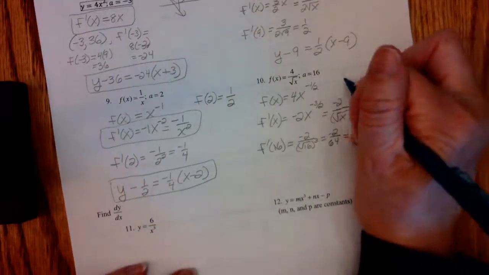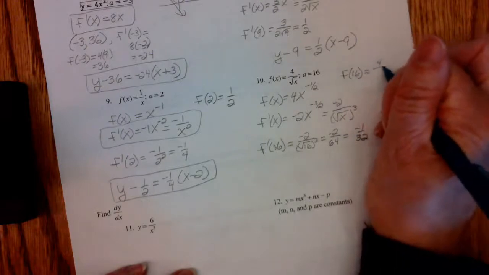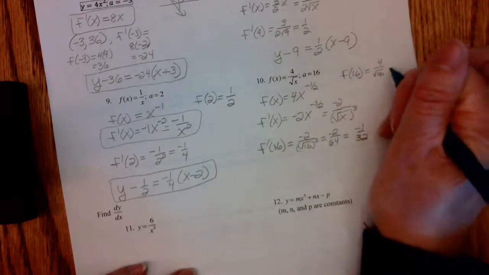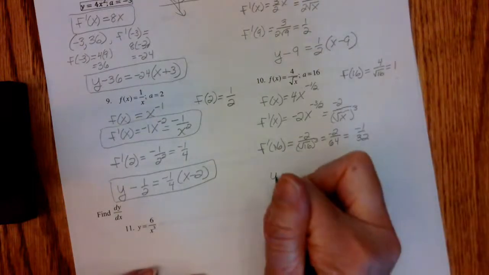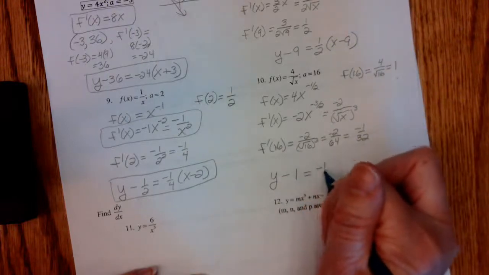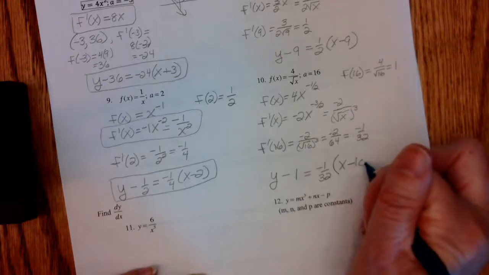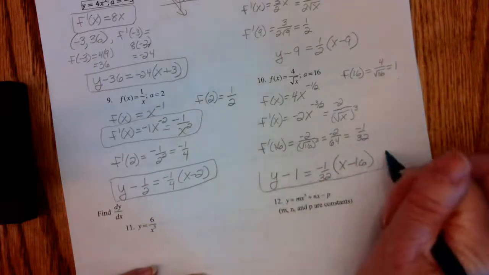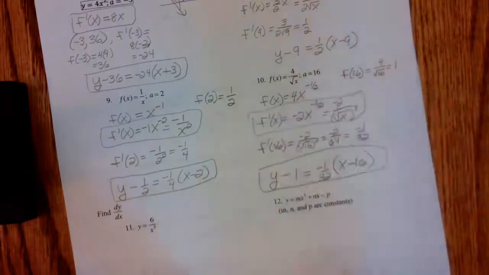My point, f at 16, is 4 over the square root of 16, which is 4 over 4, which is 1. Y minus 1 for the y value equals the slope value, the derivative value, times x minus the a value. Equation of my tangent line, and then derivative. Both are given.